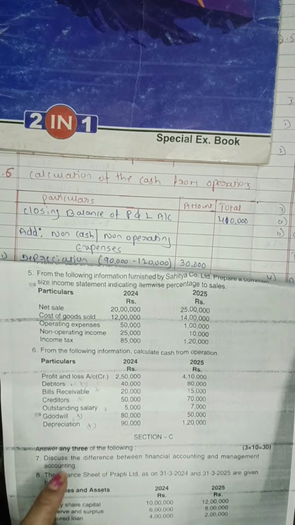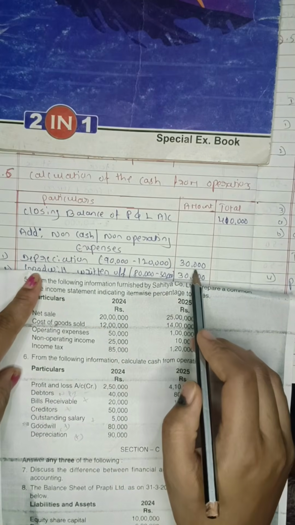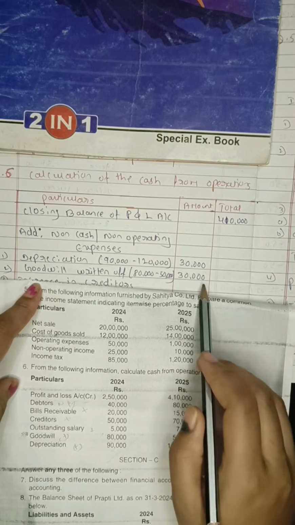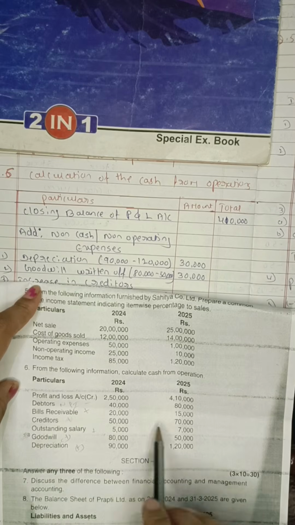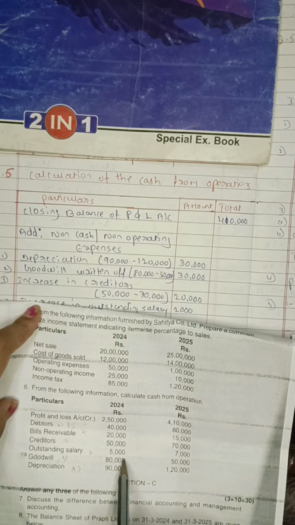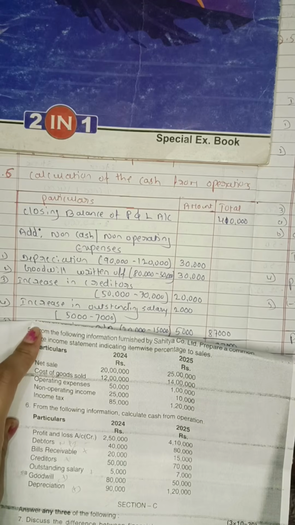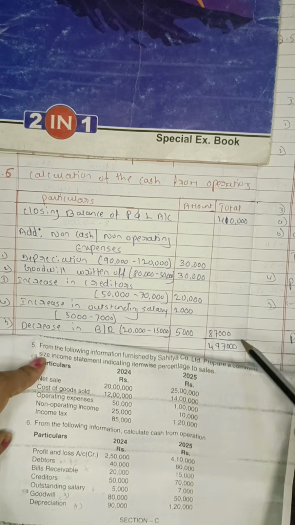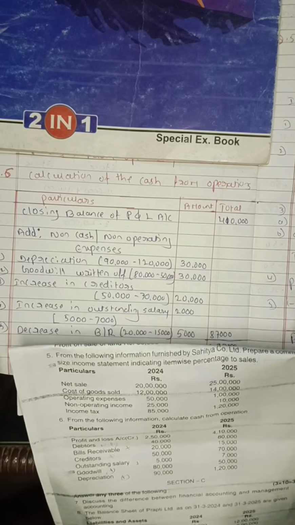So first, depreciation 1,20,000 minus 90,000, that is 30,000 increase. Next, goodwill written off 80,000 minus 50,000, 30,000. Next, increase in creditors, 70,000 minus 50,000 gives 20,000. Next, increase in outstanding salary, 7,000 minus 5,000, 2,000. Next, decrease in bills receivable. Why? Because bills receivable is decreasing, income is decreasing. 20,000 minus 15,000, 5,000. Make it total: 87,000. 4,10,000 plus 87,000 will get 4,97,000.